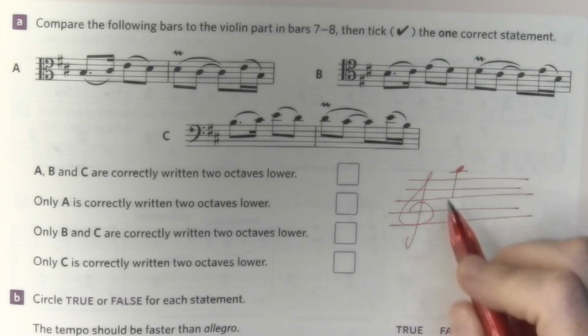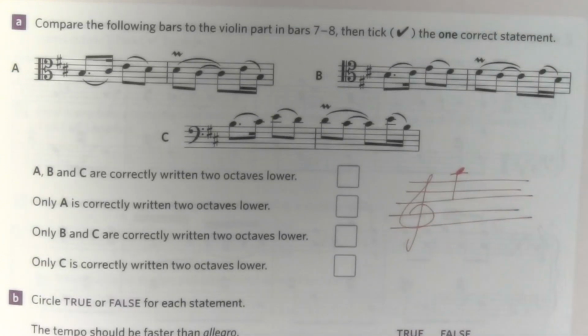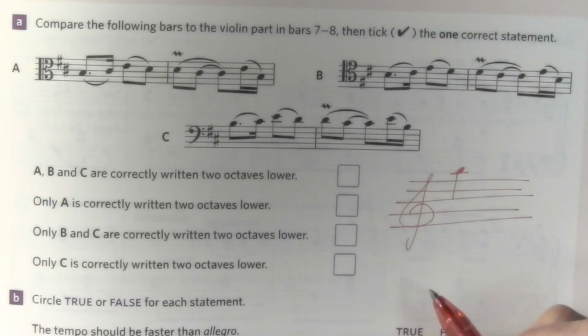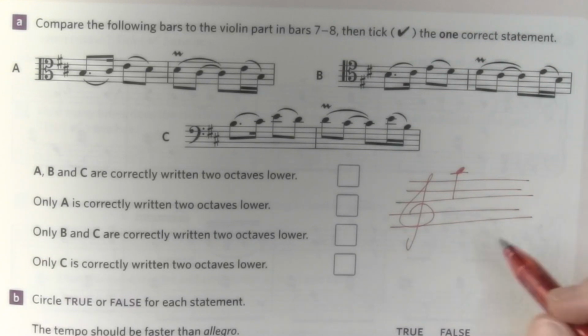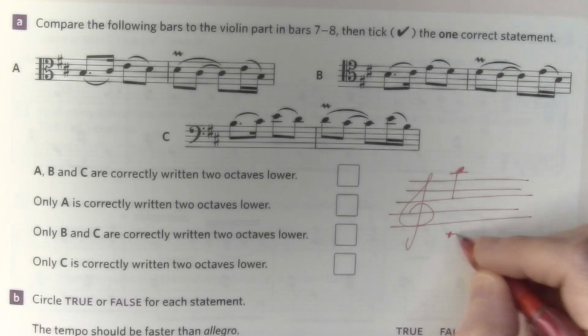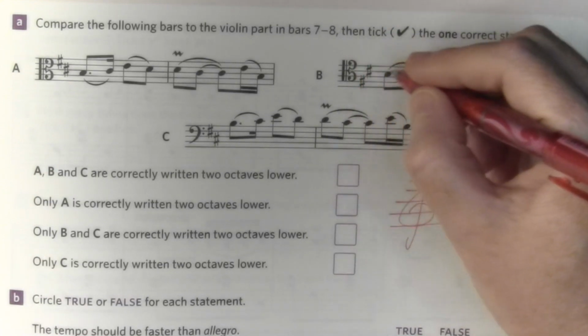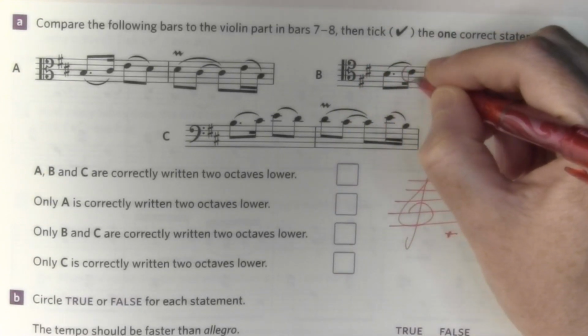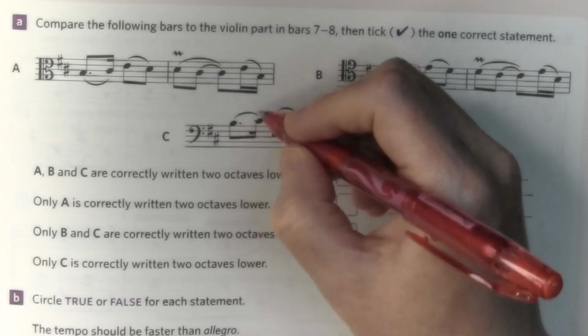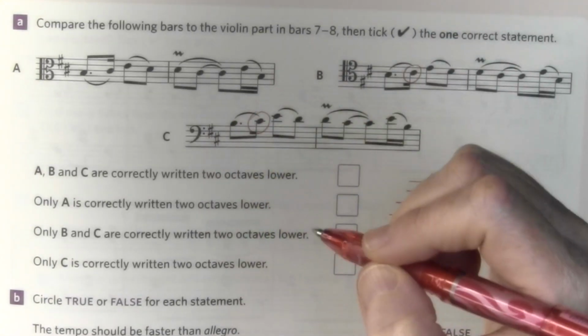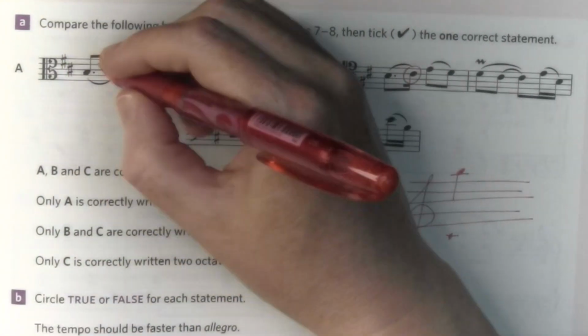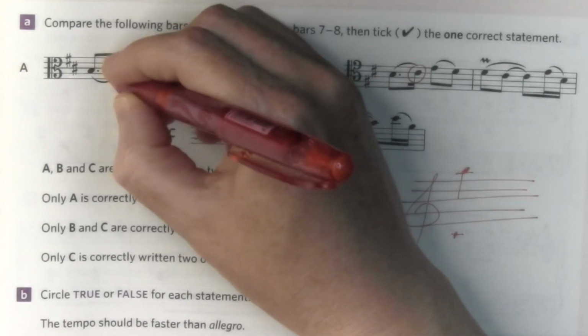Now, as usual, the mnemonic: if the pitch you want to know, middle C, are you above or below? Middle C in bass clef is down here. Middle C in the tenor clef is this one. Middle C in the alto clef is here.